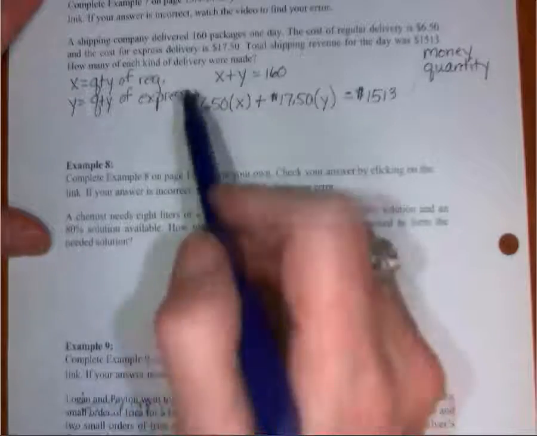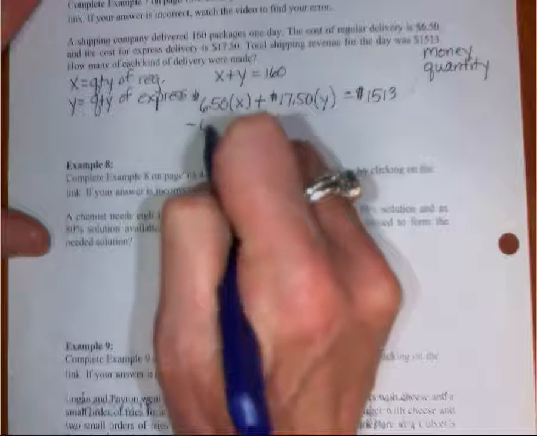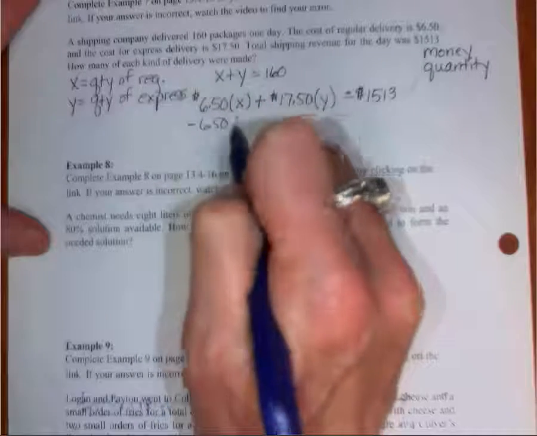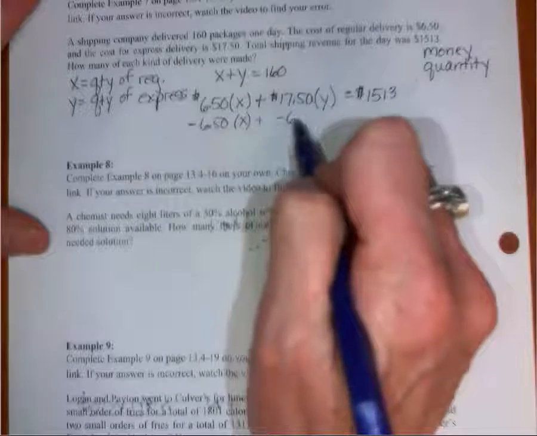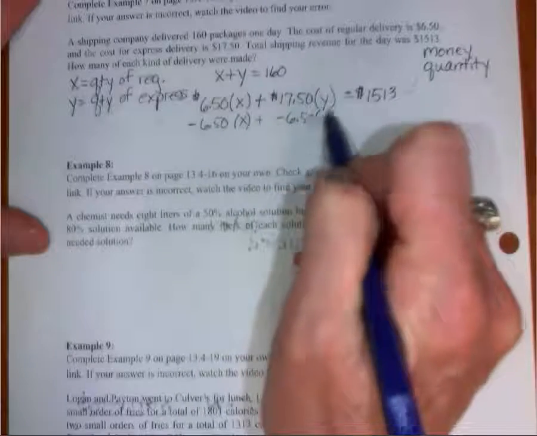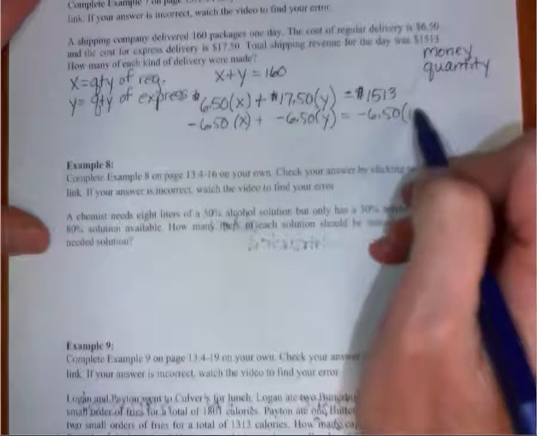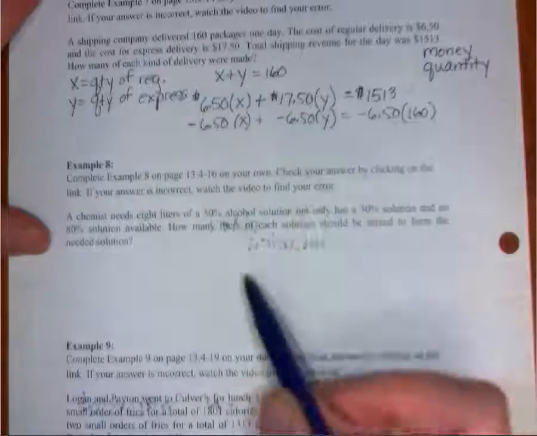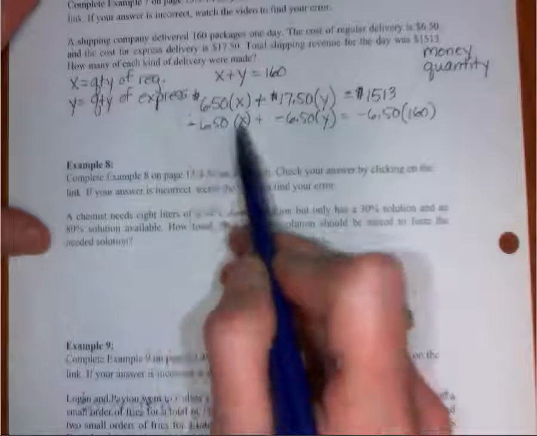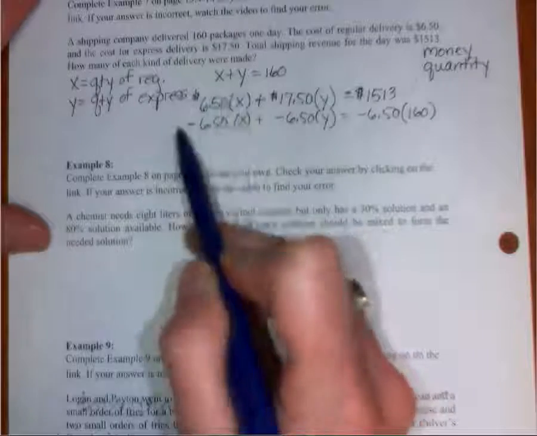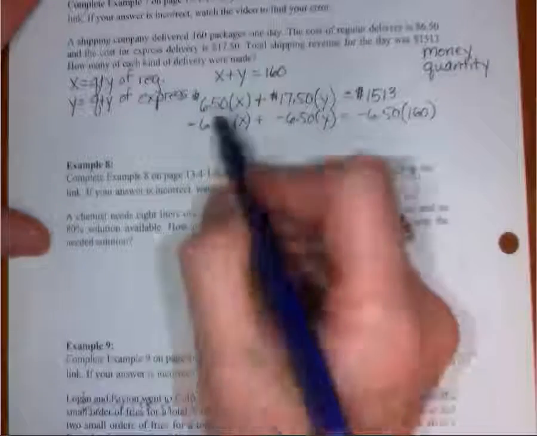So if I multiply every item in that top by negative 650, then I get these coefficients in front of the x to be opposite numbers, so they're going to eliminate out when I add them together.